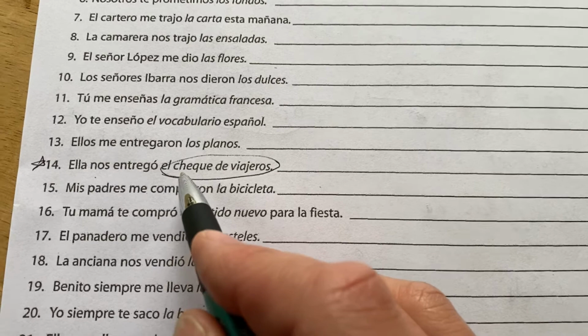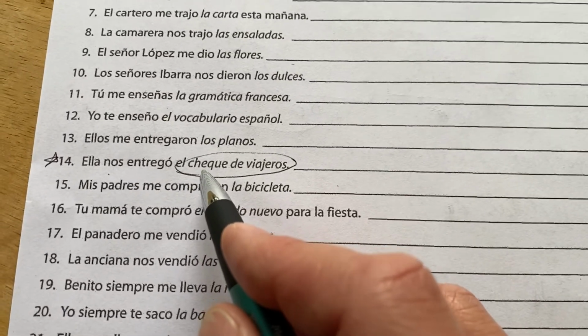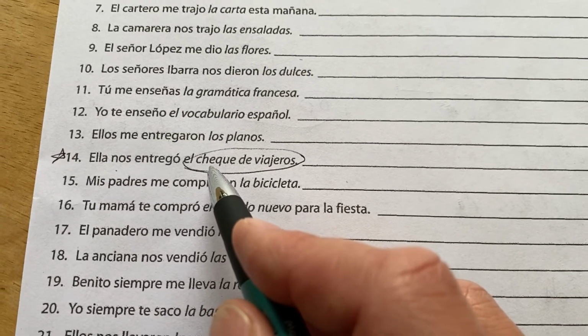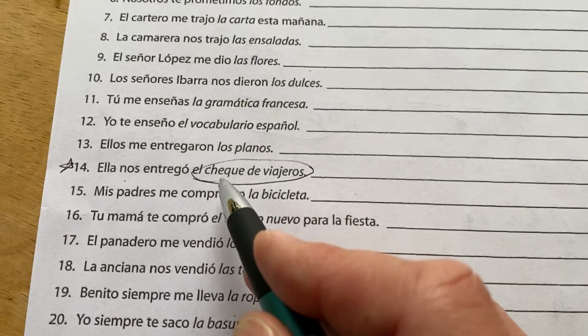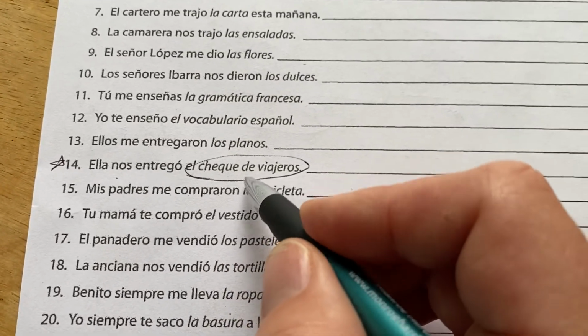It's a traveler's check, which you really don't see a lot these days, but you used to be able to get them from the bank, and they were security checks in a way. You'd travel with them, and you'd be able to cash them just like money, and you just have to really watch out for them. But everybody's got credit and debit cards these days, so it's not a big deal.